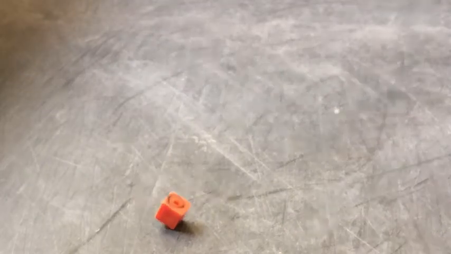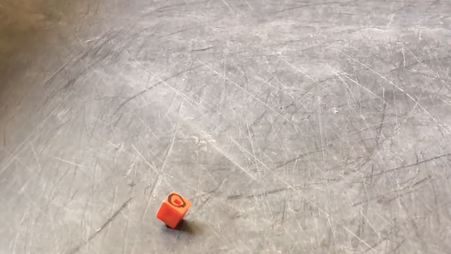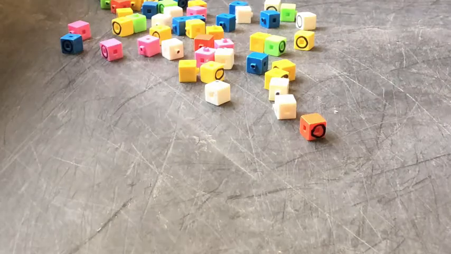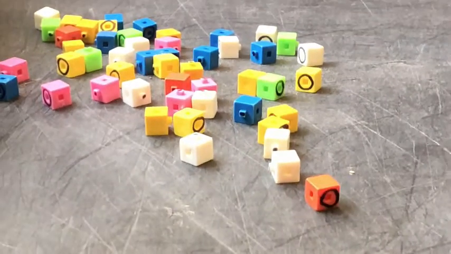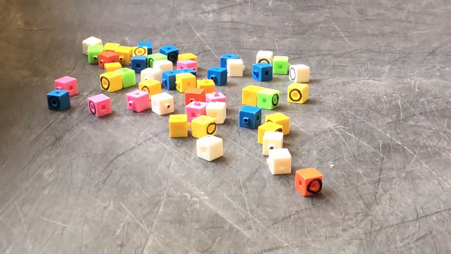It'll make it easier for you to score them. And so we'll show you how I've got 50 of these cubes that will be rolling on the table to simulate life histories. Okay.